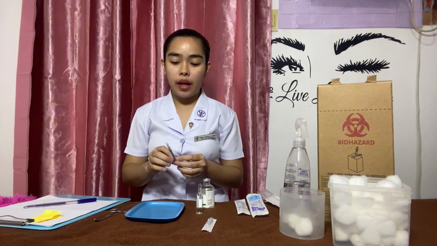So next, I am going to place the syringe with a medication tray, and then I am going to write the medication ticket so that we won't forget what medication it is, the dosage, and who it is assigned to.